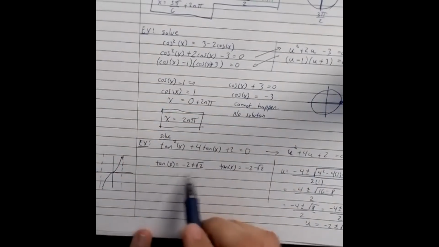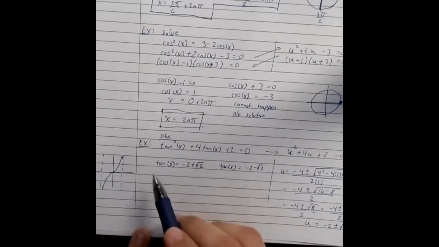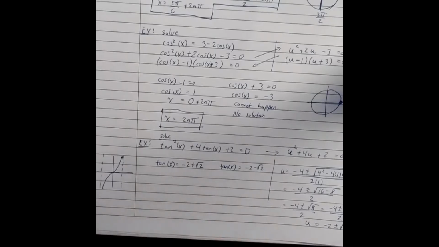So here, tangent of x can be literally anything. It'll go up forever and down forever, hitting every number. But now the question is, well, what is that? The tangent of x is equal to negative 2 plus root 2. On the unit circle or on my graph, I don't know what that is. I can't think of one.